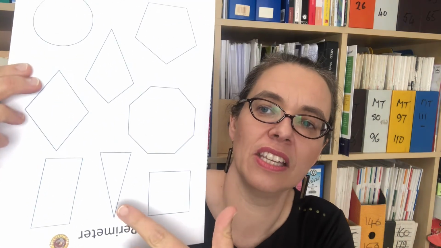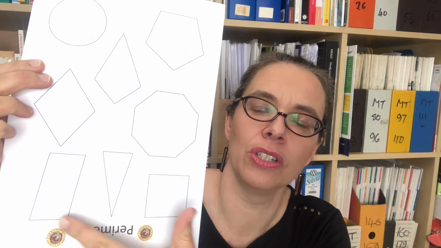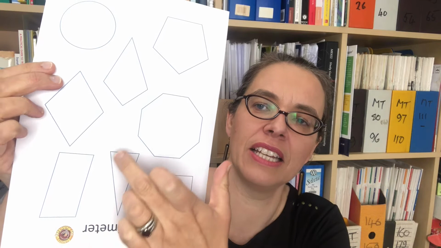You could look at a parallelogram. You've got twice the base added to twice the diagonal side, and so on. There's plenty to go at. Final thing I want to cover in this video is the trundle wheel.